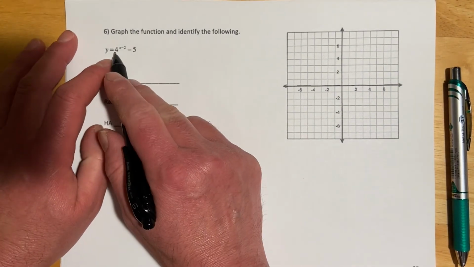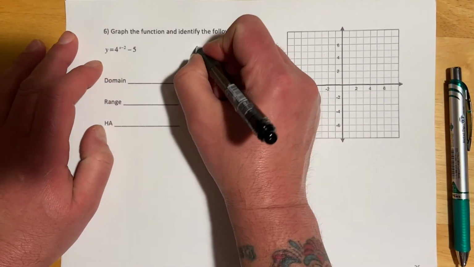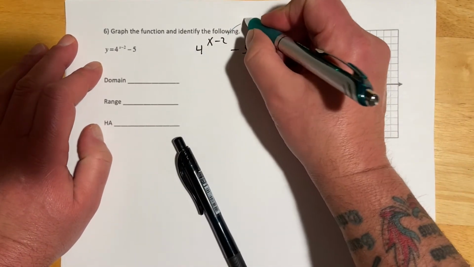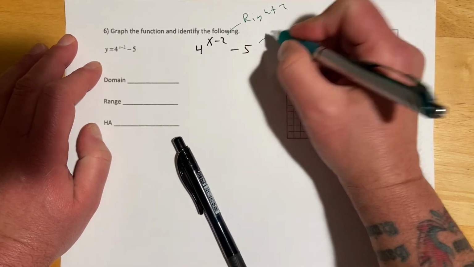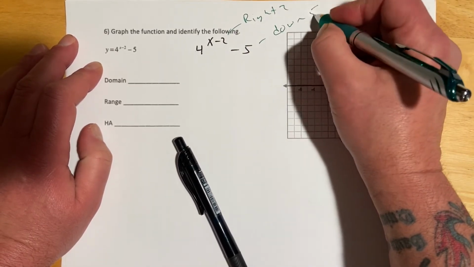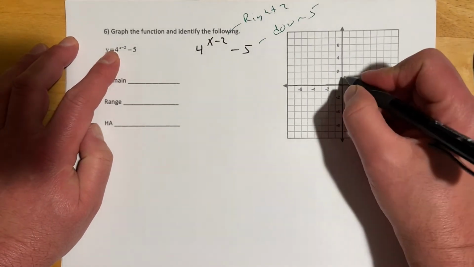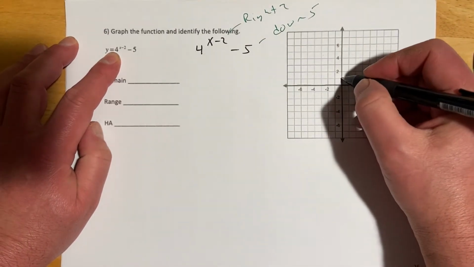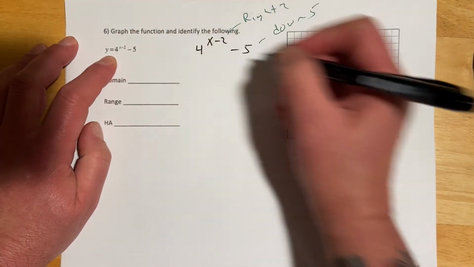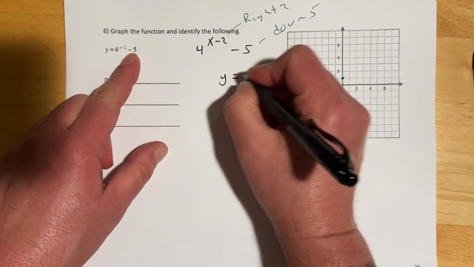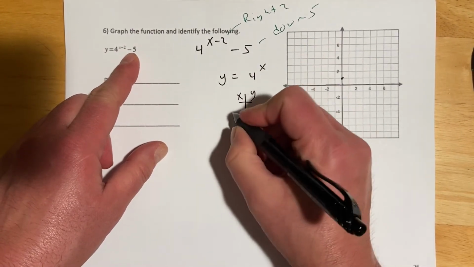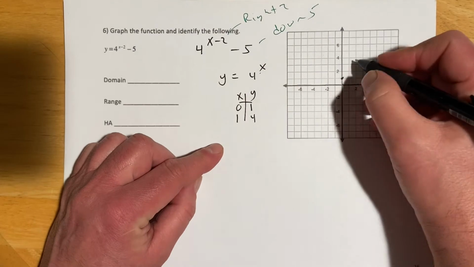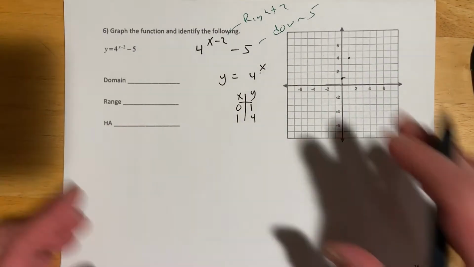Okay, so this one we got 4^(x-2) and then -5. So that's going to be right 2, and then down 5. And then this is base 4, so when x is 0, y is 1, and when x is 1, y would be 4. So that's what I'm doing every time, just to get those initial 2 points.